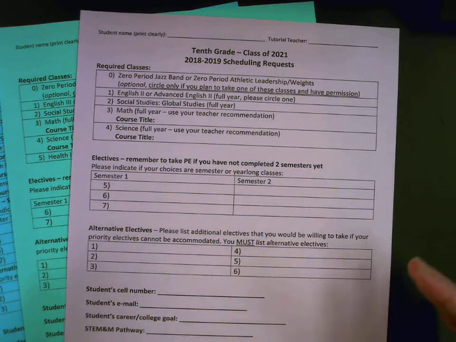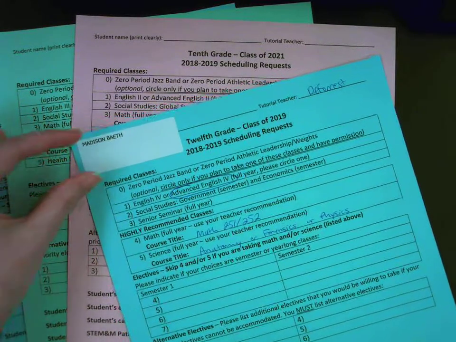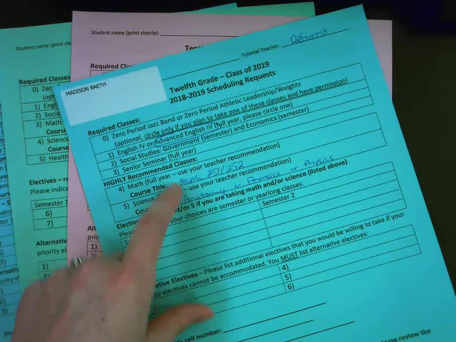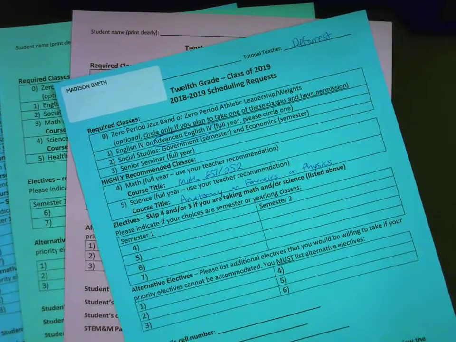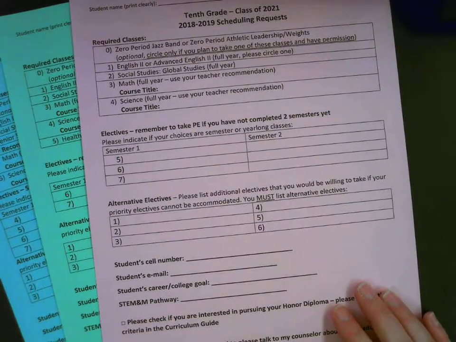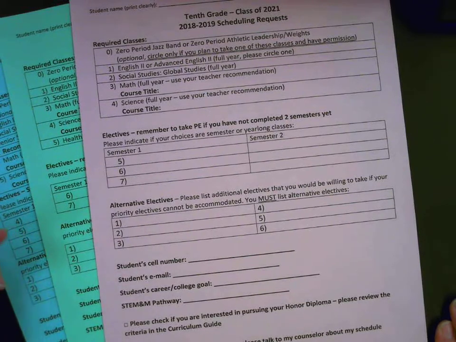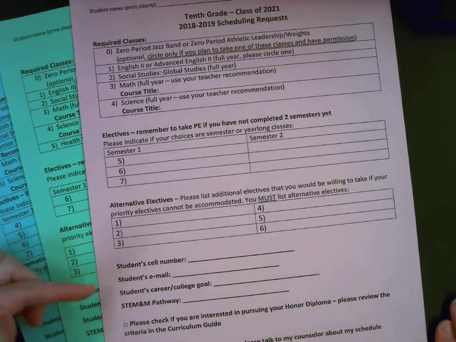So when you go to actually fill out your sheet, I'll show a quick example. You'll have a sticker with your name on it, and you'll have some recommendations already written in for you. And then at the bottom, there's a spot to put all your information, so if you have a cell phone and an email, I would list those in case we need to contact you. We probably won't have to, but in case we do, it's nice to have that there.